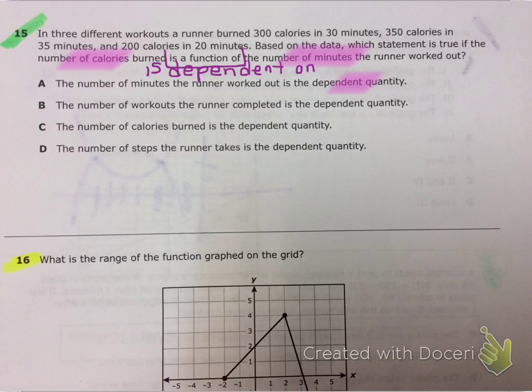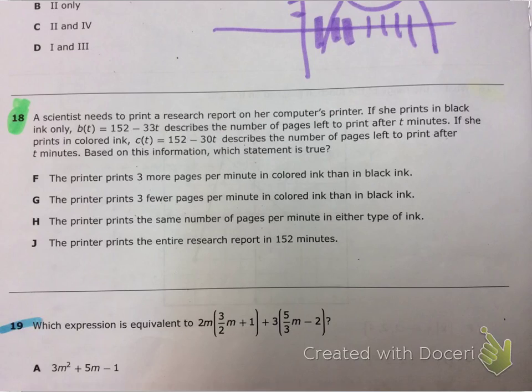So the answers are only talking about dependent, and this says calories is dependent on. So you want C, because calories is the dependent quantity. And again, "is a function of," replace it with "is dependent on" in your head, or actually write it in the book.